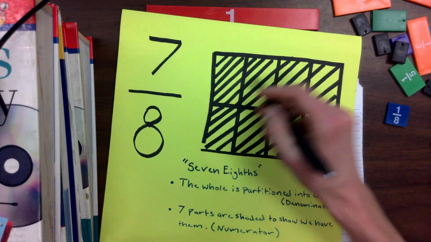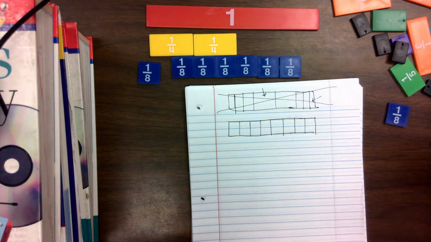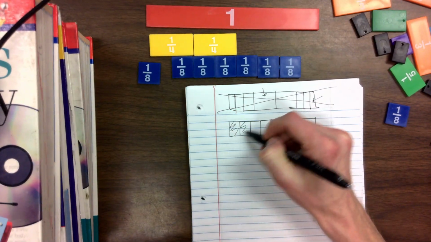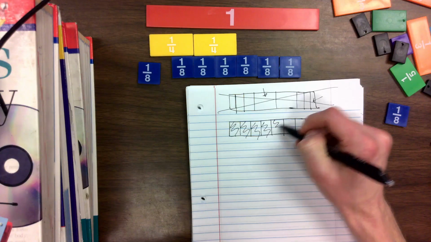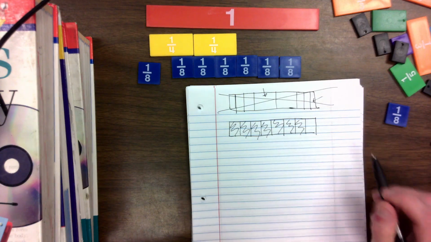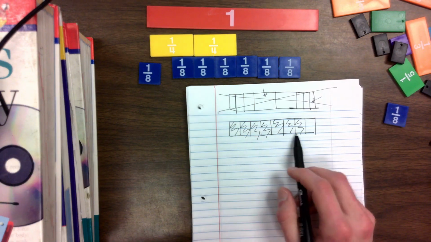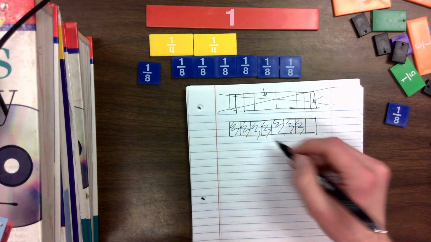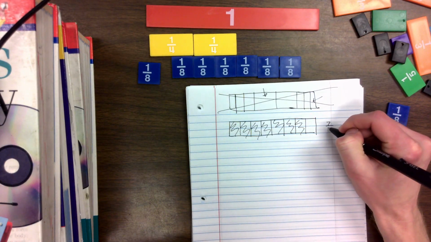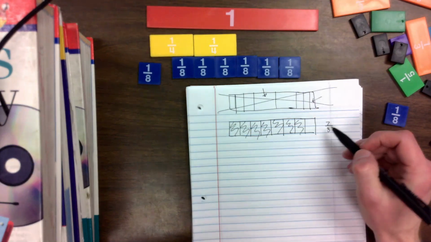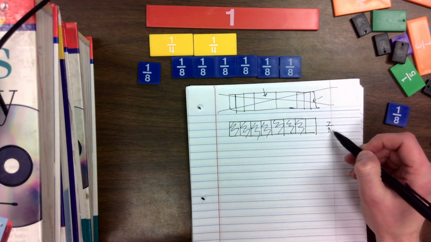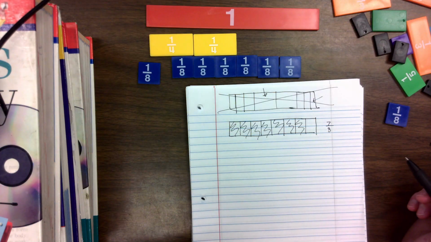But you don't have to do anything fancy like this. Just show that they're shaded, okay? Shaded, shaded, shaded, shaded, shaded, shaded, shaded. These are clearly shaded, these are not shaded. So this represents 7/8. 7 pieces are there out of the 8 that it takes to make a whole.